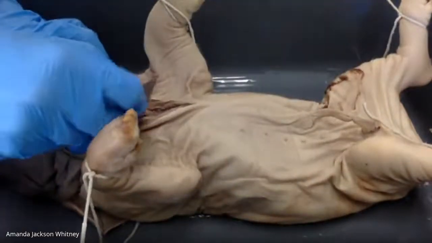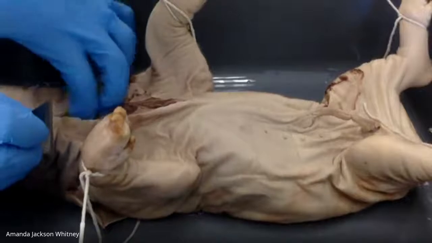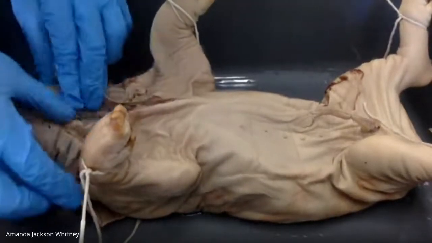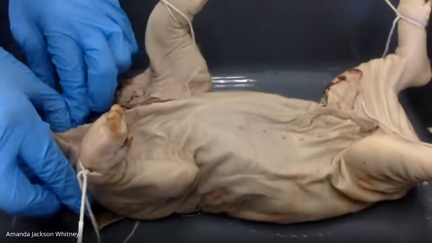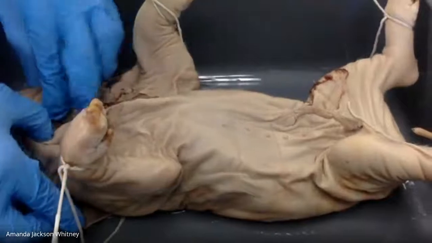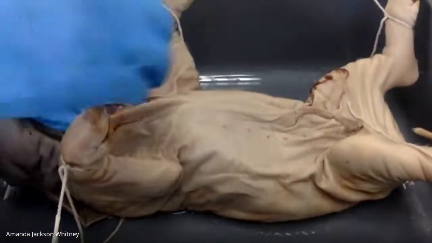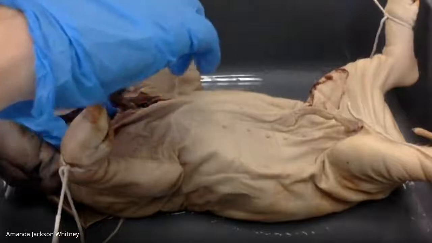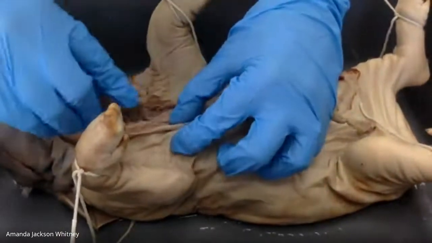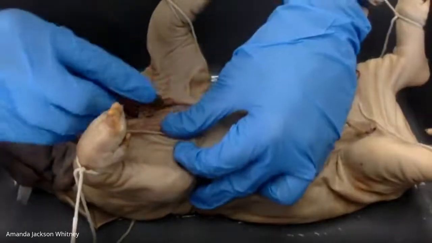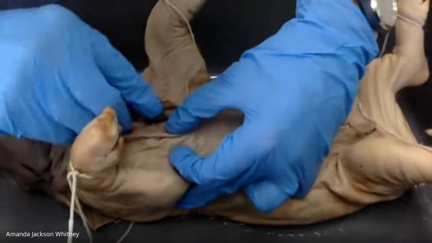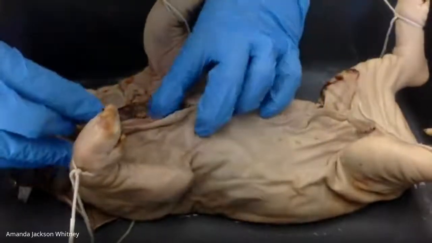That's fine. Anyone remember the name of the muscles that are surrounding our lungs?